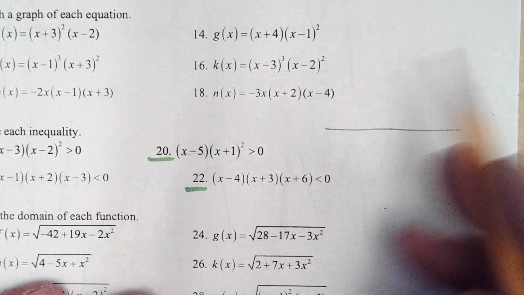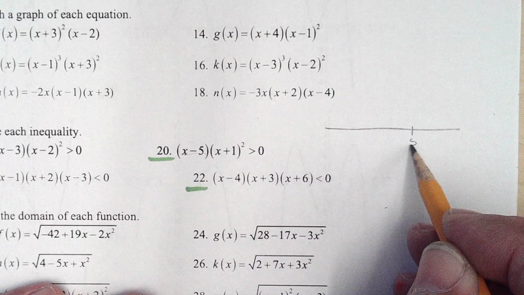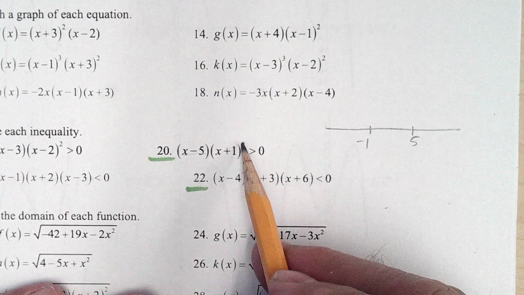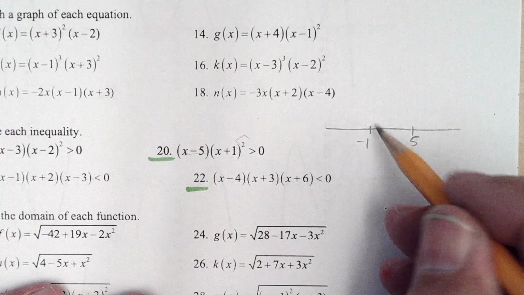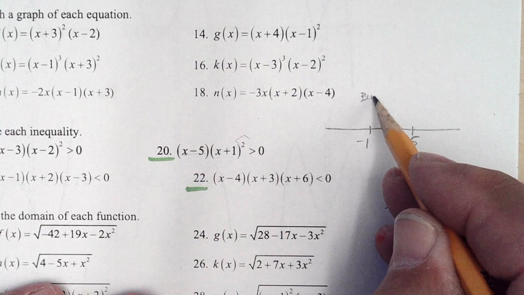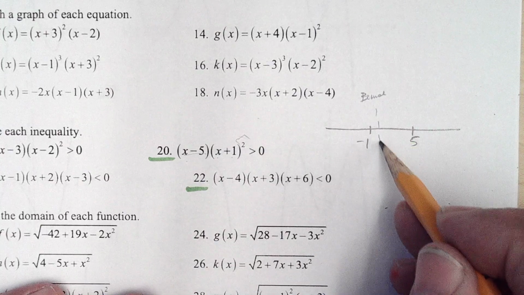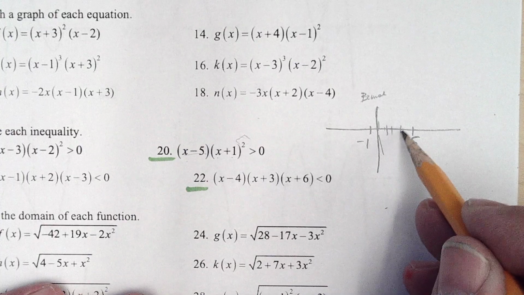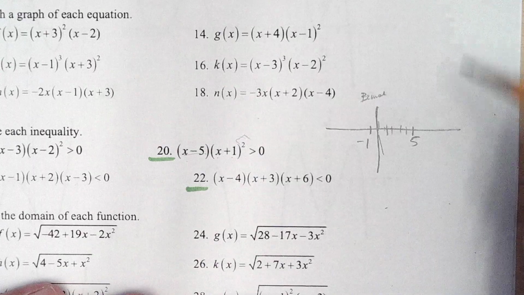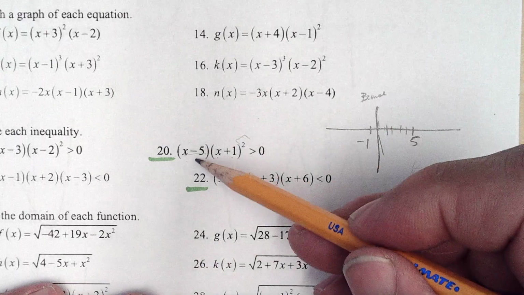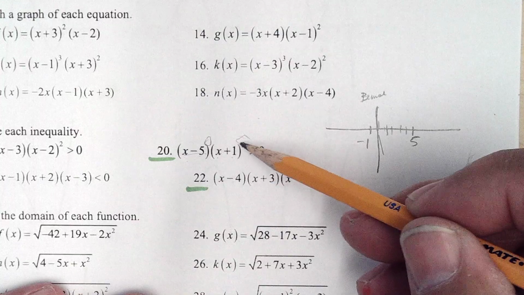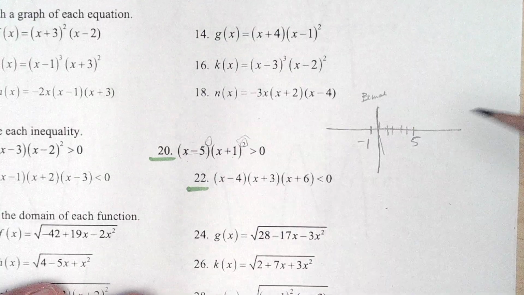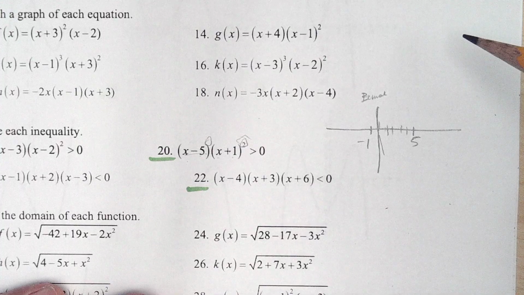This goes through +5. It goes through -1. In fact, it bounces at -1. And if that's minus 1, x equals 0, probably about there. There's the y-axis, and then 1, 2, 3, 4, 5. So it bounces at minus 1, and it goes through at 5 because it's multiplicity 1. Multiplicity 2 bounces at minus 1. It's a double zero, single zero, so it goes straight through.